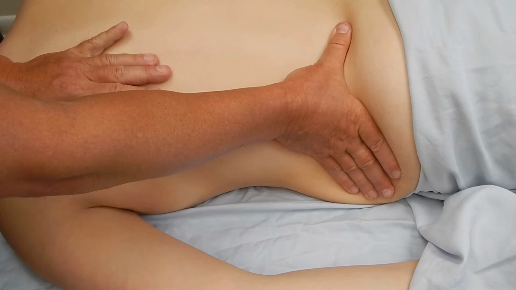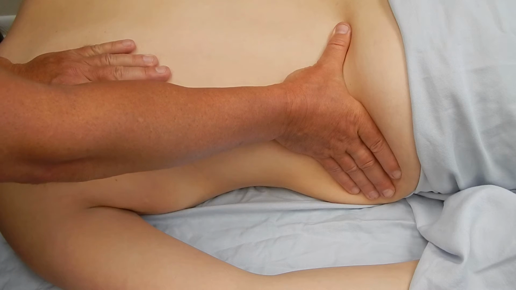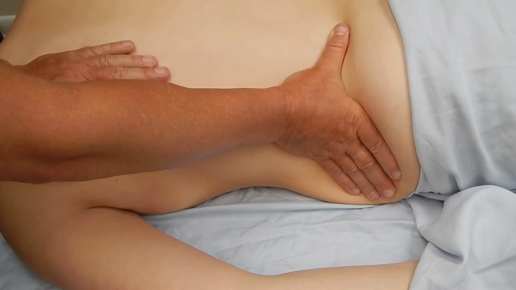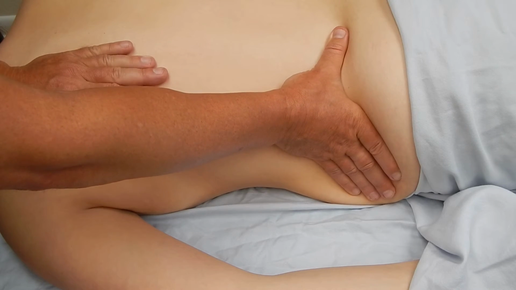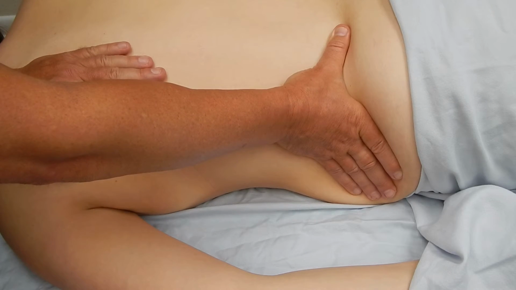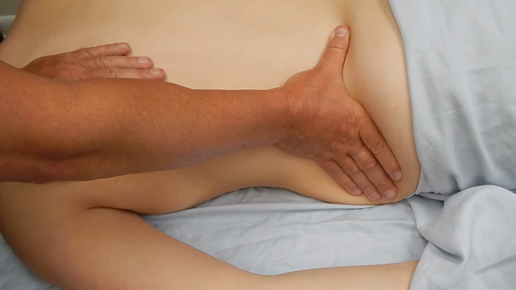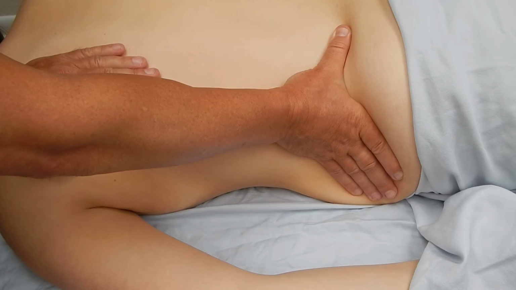The latissimus also attaches to the upper thoracic spinous processes and then eventually crosses the glenohumeral joint to attach along the medial lip of the bicipital groove and has most of its effect on the shoulder. It is a powerful adductor of the shoulder and forceful extension of the shoulder.